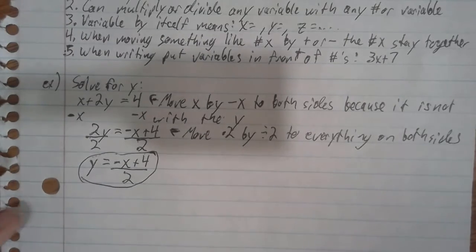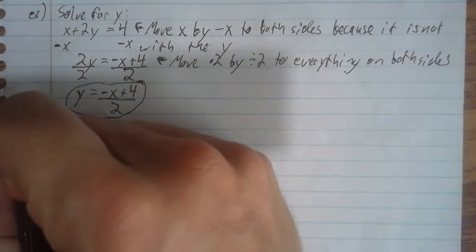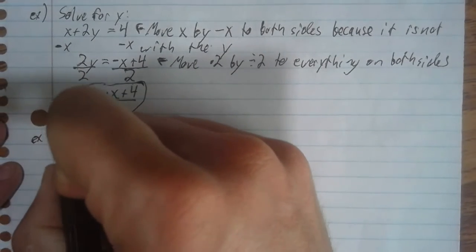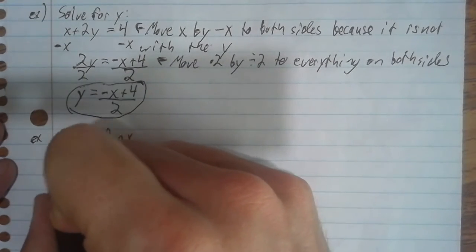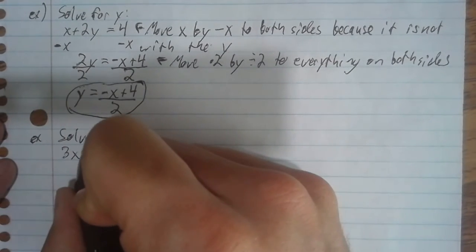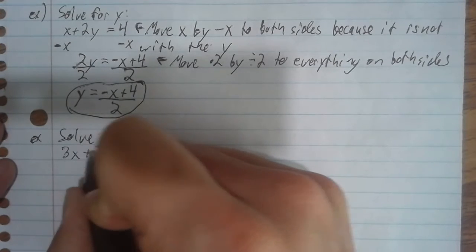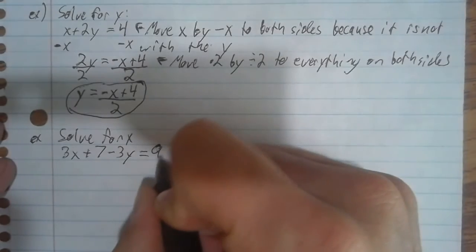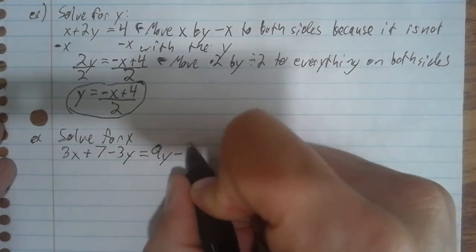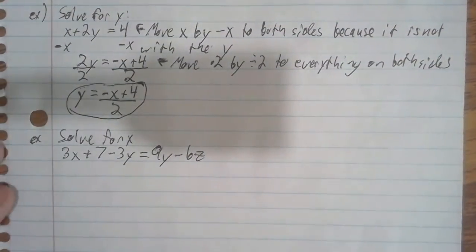Okay, so the next example has many more steps to it. So our next example, we're going to solve for x, and it is 3x plus 7 minus 3y equals 9y minus 6z.